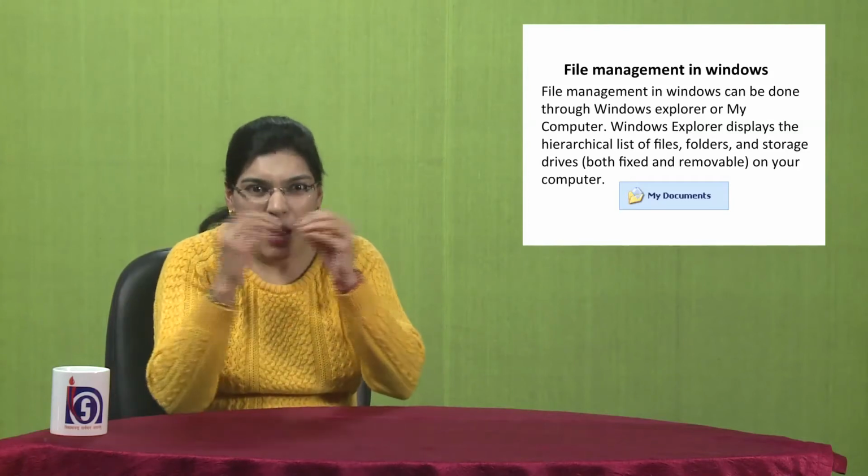The work we have done till now, the amount of it and when was it done, date and time, is everything visible on your computer. You can see both fixed and removable drives. All these information is there in file management.